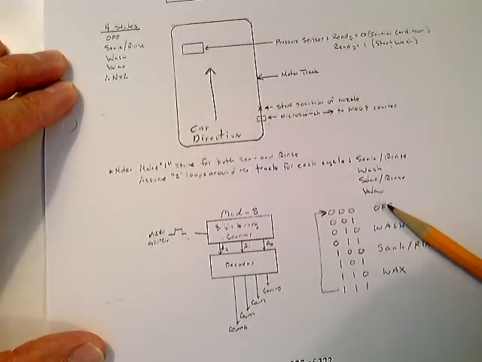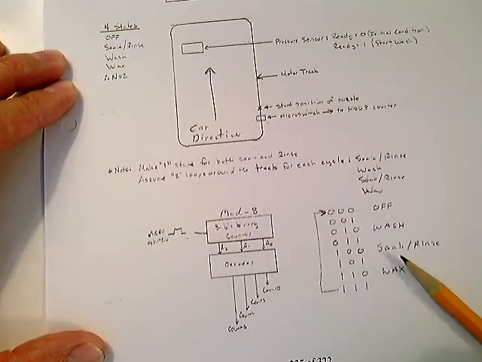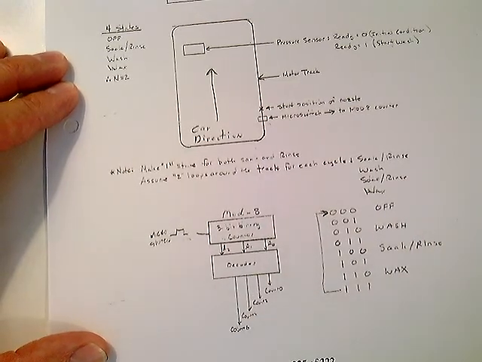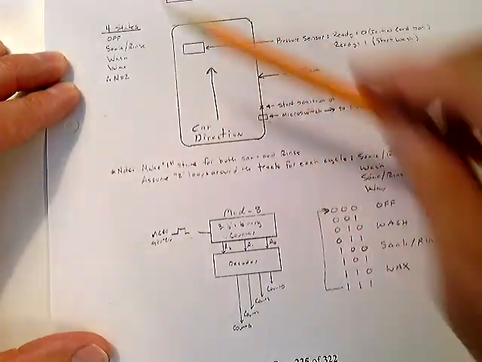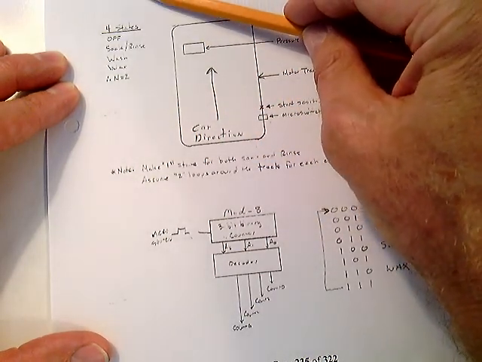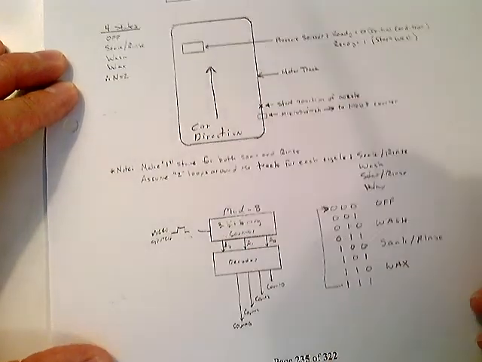Because you might be off, you might be in a wash, you might be in a soak or a rinse, or you might be in a wax, depending upon the count. That's why these counters are used. These single count input lines, when it's count 0, count 2, count 4, count 6, are up here going into this logic.